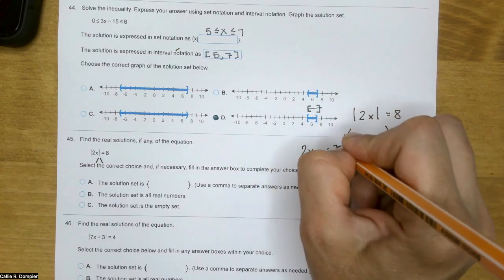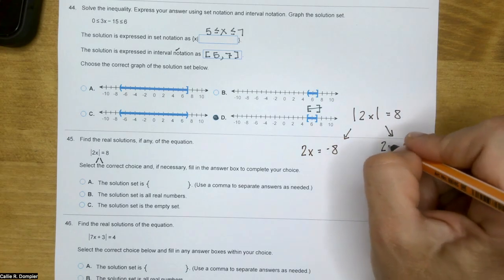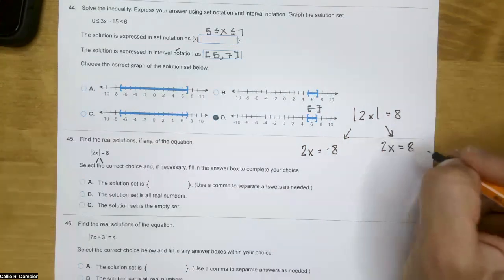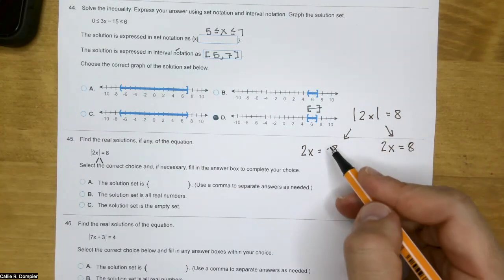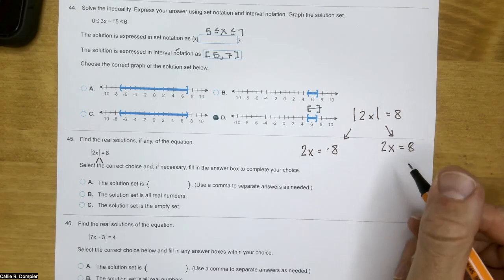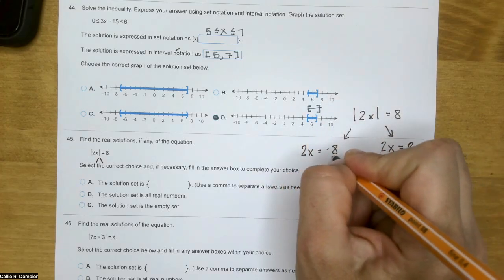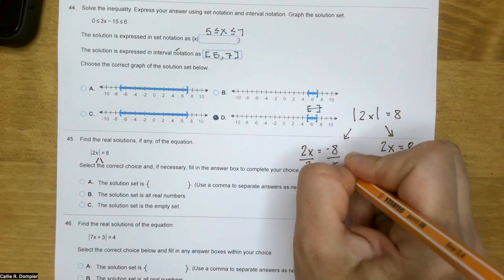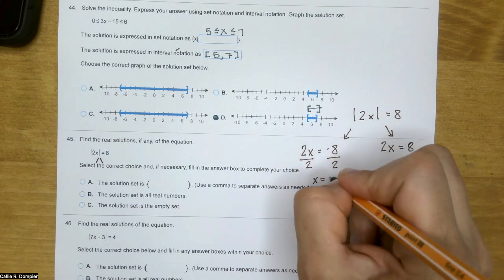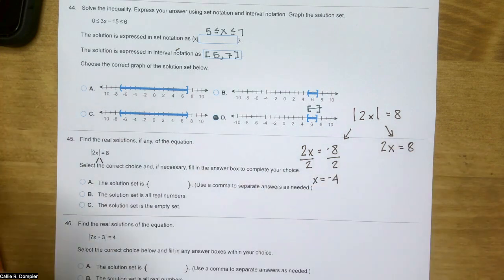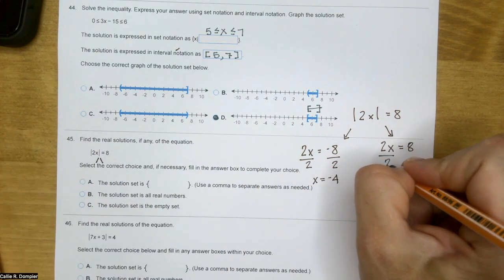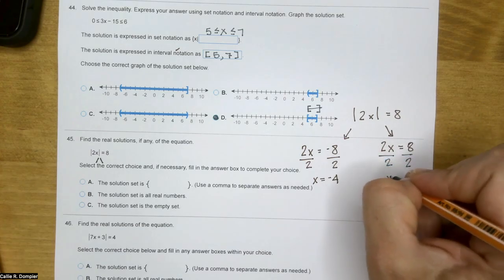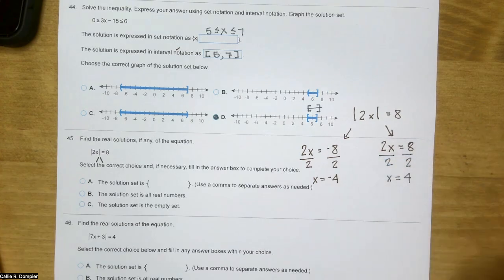2x equals negative 8. 2x equals the original equation. So I made everything on this side negative, and I kept everything the same. 2x equals negative 8, divide by 2, divide by 2, and I get x equals negative 4. Over here, divide by 2, divide by 2, and I get x equals 4.